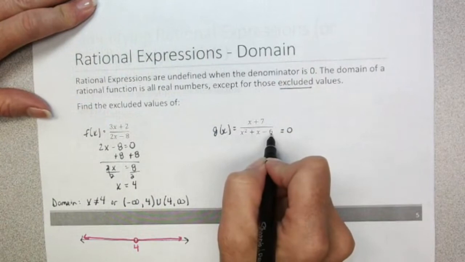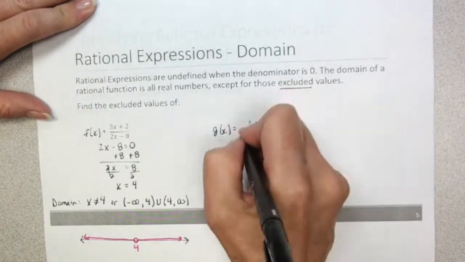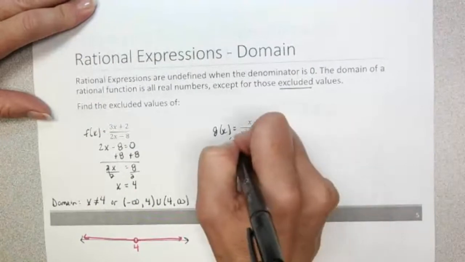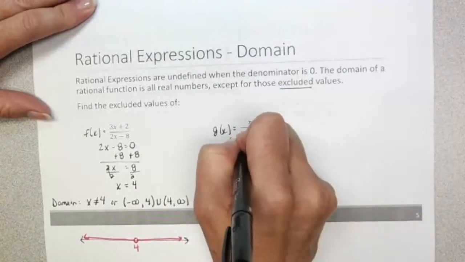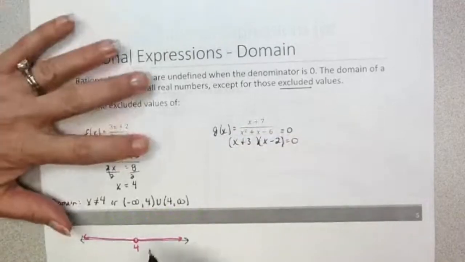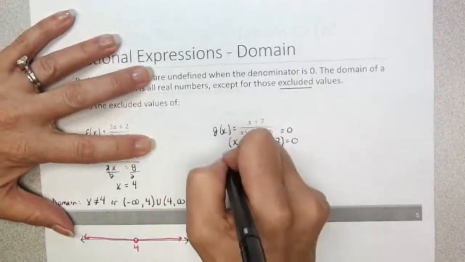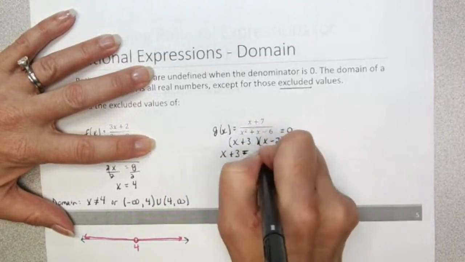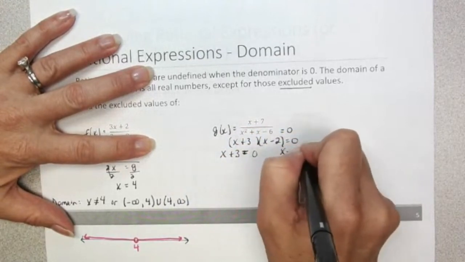Now that's a quadratic expression, and that one does factor, so we'll go ahead and factor that. That'll factor into x plus 3 times x minus 2. We'll use the zero product principle to solve here. Either x plus 3 equals 0, or x minus 2 equals 0.